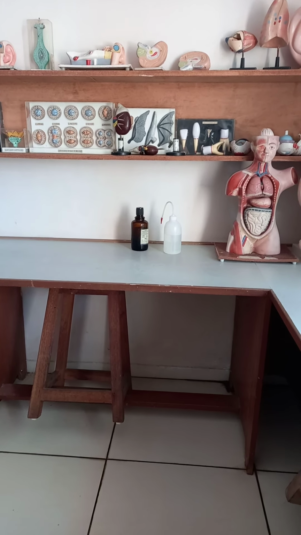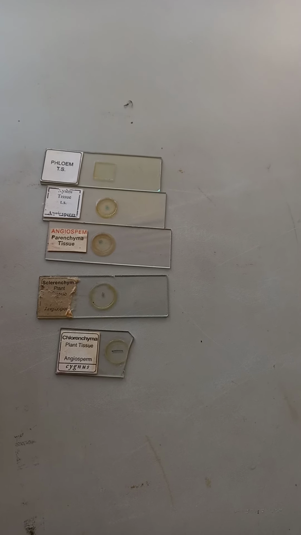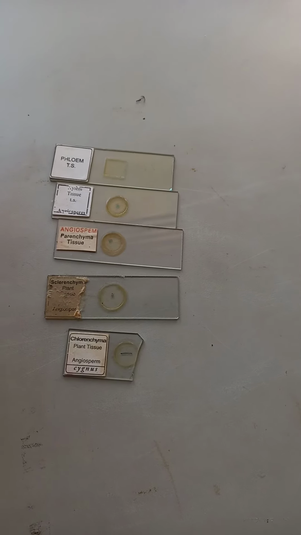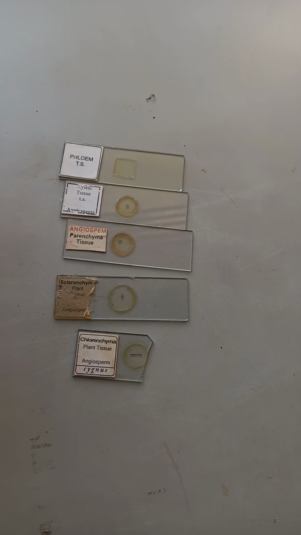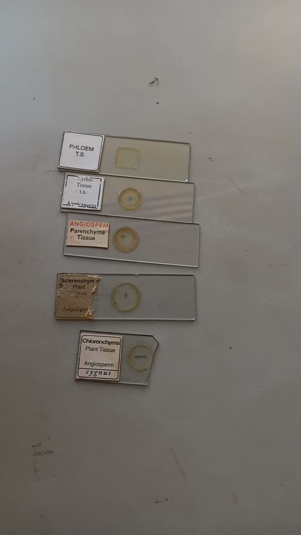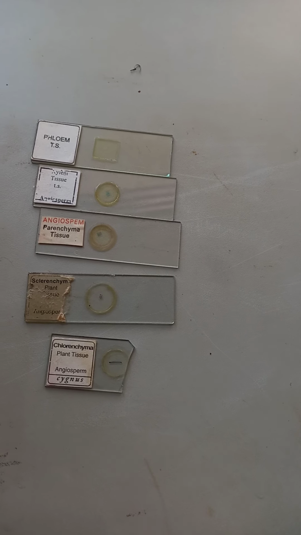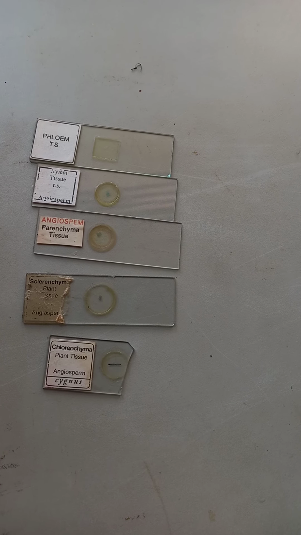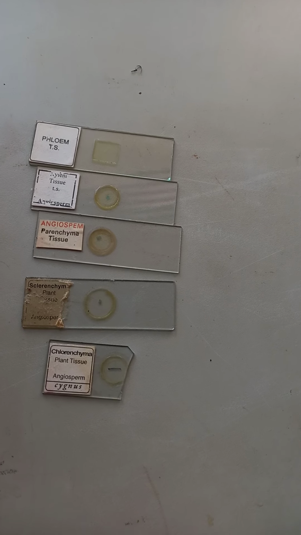Now, what is the function of the phloem? To transport food from the leaf to different parts of the plant, right? What is the function of the xylem? To transport water from roots to each and every part of the plant. Then parenchyma is one kind of simple permanent tissue, dear students. The main function of parenchymal cells is storage, either storage of food or storage of waste.